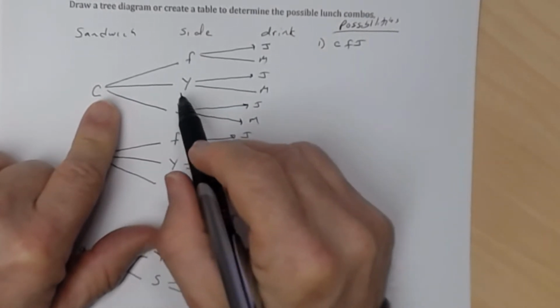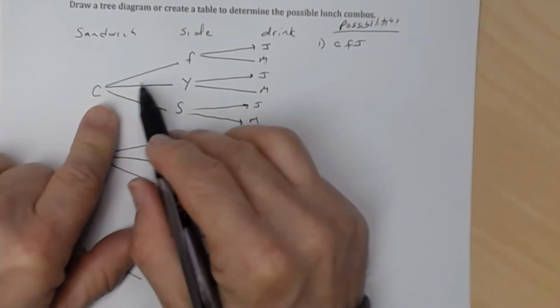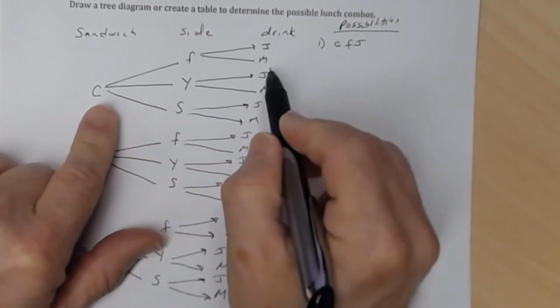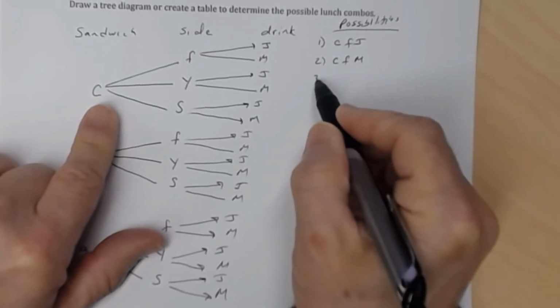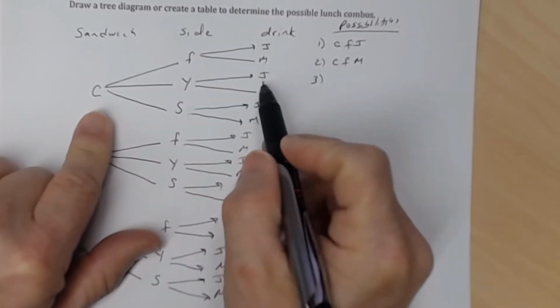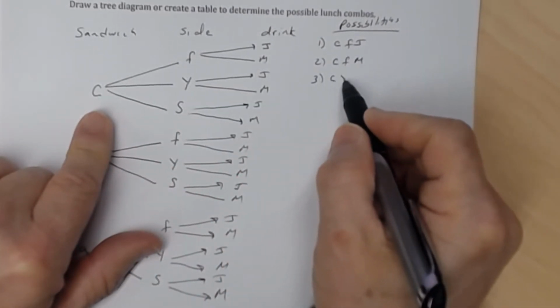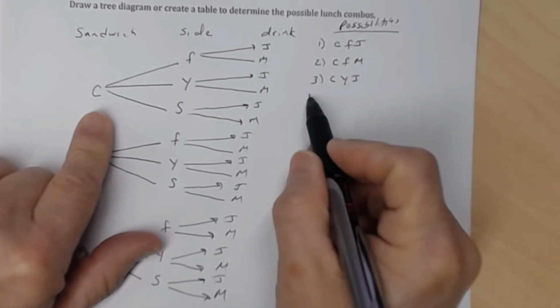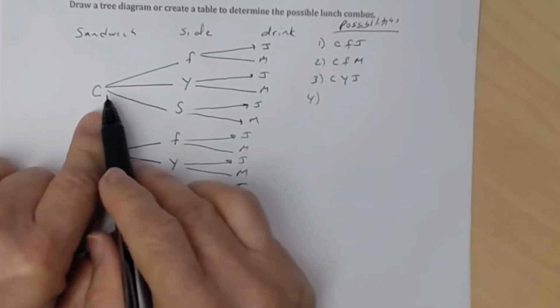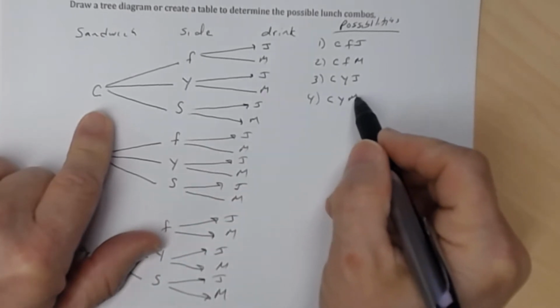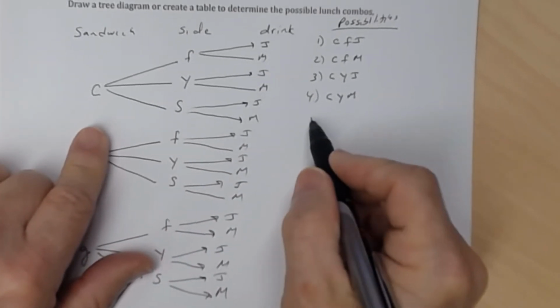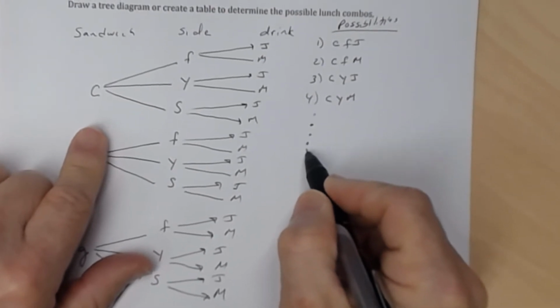Y'all agree? One of my other friends can get chicken, fruit, and what else? Milk. Chicken, fruit, milk. The third one can be chicken, yogurt, juice. Y'all agree? A fourth friend can have chicken, yogurt, milk. Y'all agree? Okay, and so on, and so on.